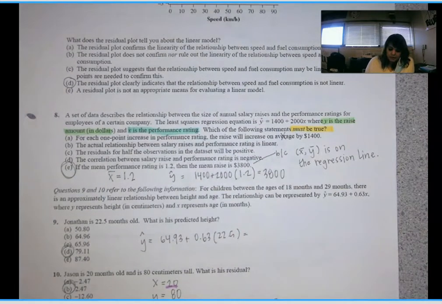C, the residuals for half the observations in the data set will be positive. No, we don't know that. It doesn't always work out that half of the data set has positive residuals and half has negative residuals. So no. D, the correlation between salary raise and performance rating is negative. No, because the slope is positive.